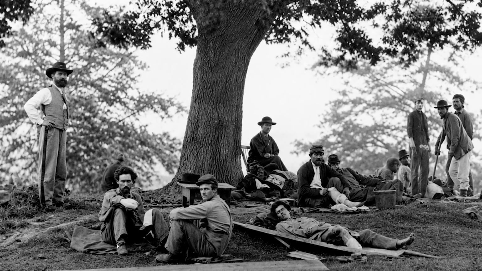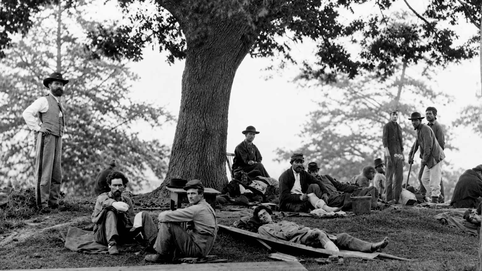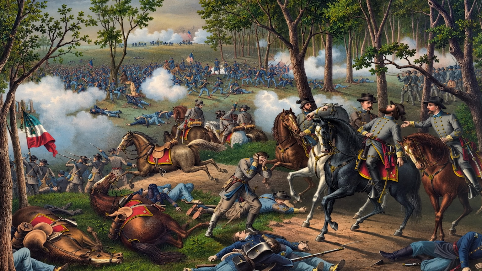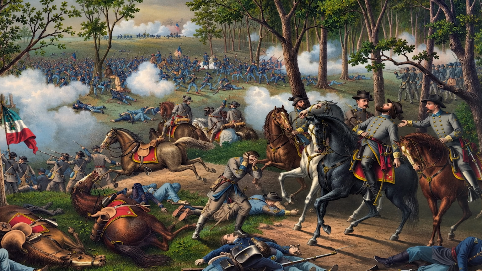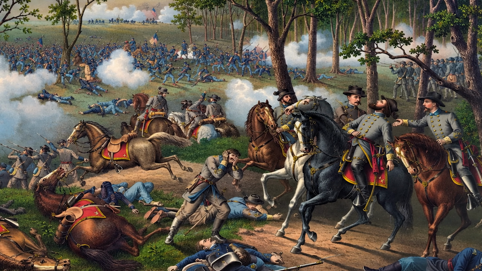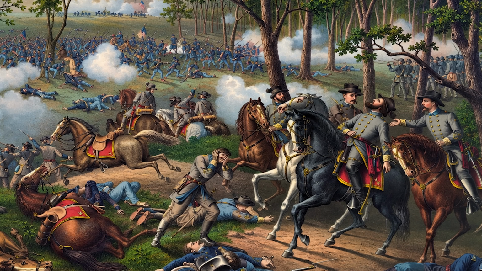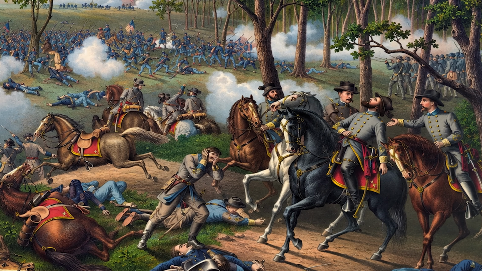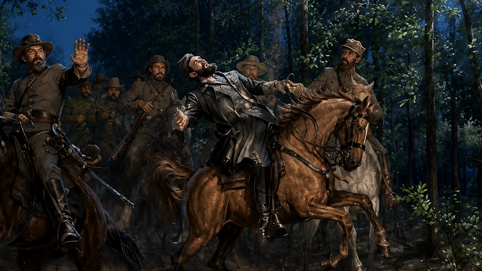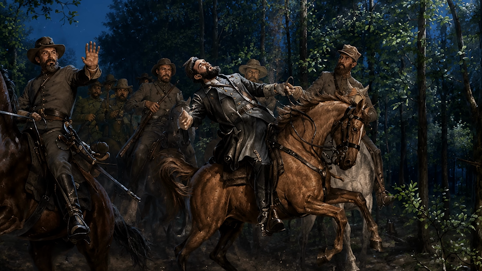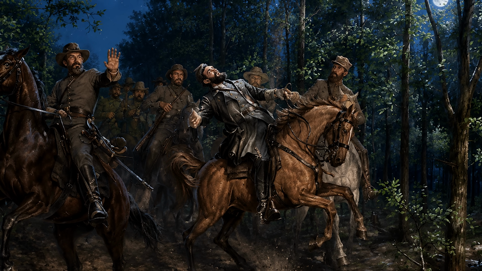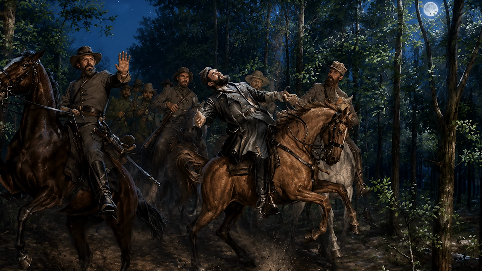While returning from nighttime reconnaissance in front of his own lines, Jackson was mistakenly wounded by Confederate sentries who did not recognize him in the darkness. The severity of the injury required emergency surgery that resulted in the loss of his left arm. During recovery, Jackson developed pneumonia and died on May 10, 1863. When Lee received the news, he declared that he had lost the right arm of his army, an absence that would prove decisive in the following months.